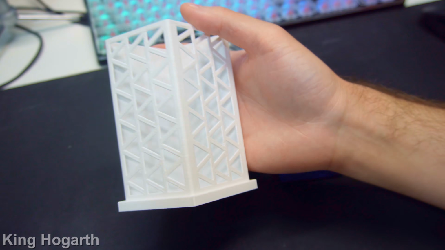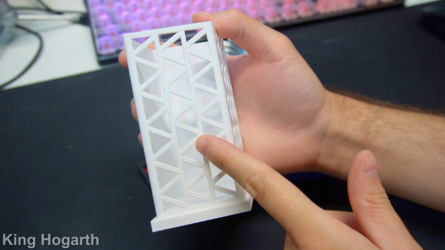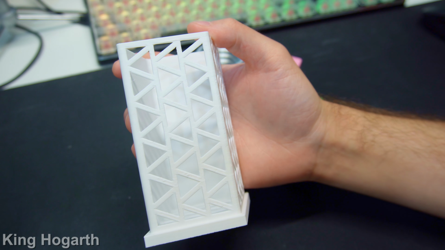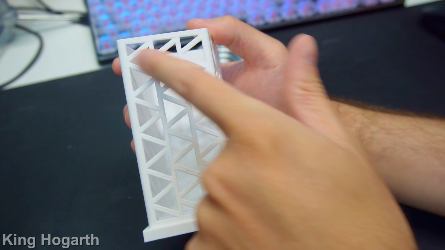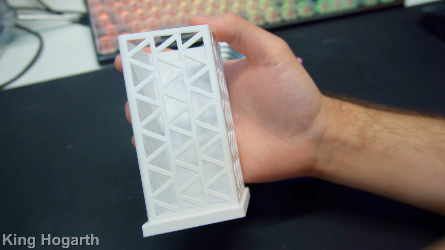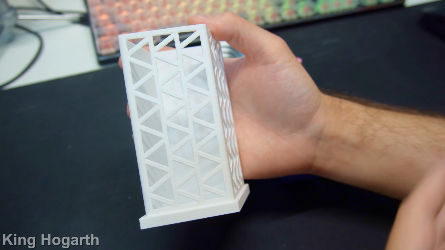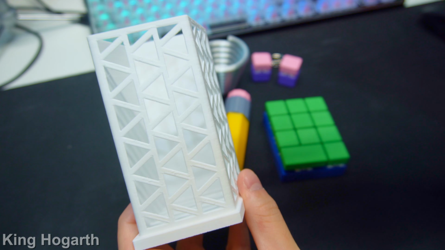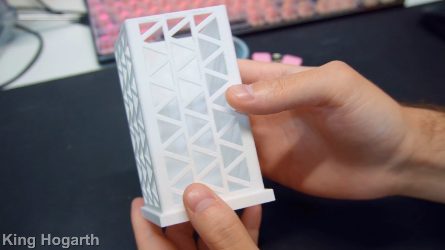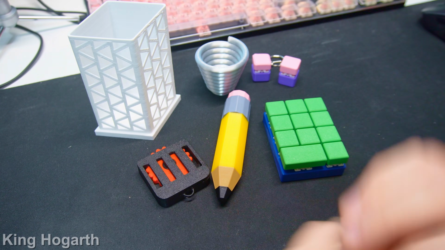I really do like the way this came out, especially this pattern here. This pattern was made way harder than it should have been because I individually drew out all these triangles, or at least I drew out one row and then I copy-pasted it a couple of times. I definitely could have just used the pattern tool. Probably would have made it a lot easier, but I made it way harder than I should have. You live and you learn, right?